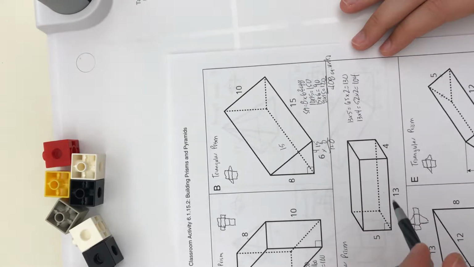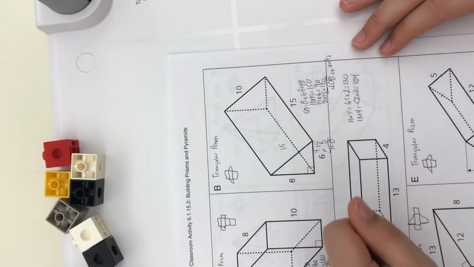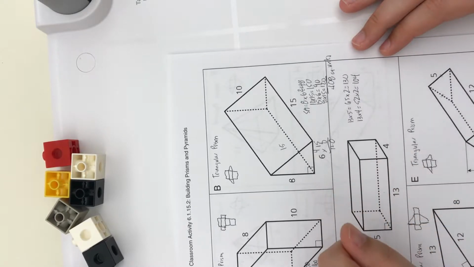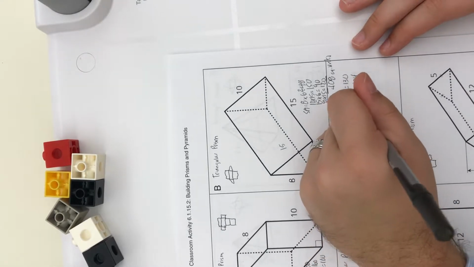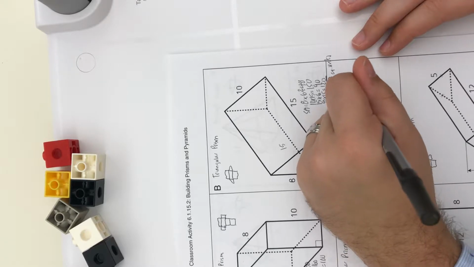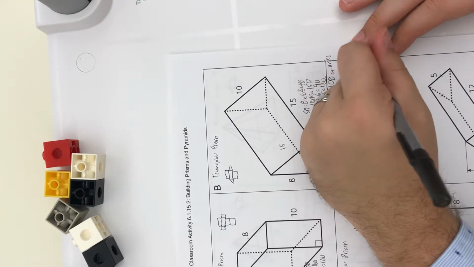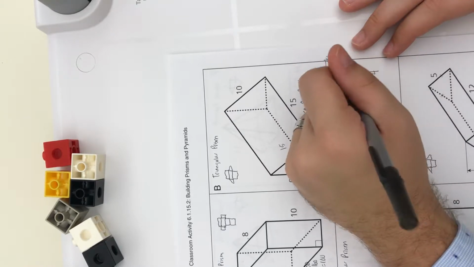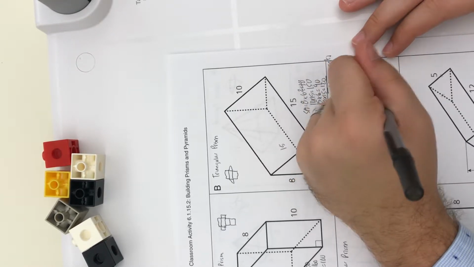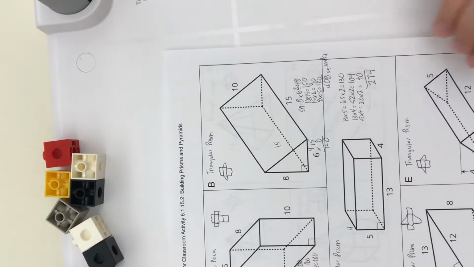And then I need to do a 4 times 5. So 5 is over here, 4 is over here. 5 times 4, which equals 20, times 2, which equals 40. So 4 and zeros make 4, 3 and 4 make 7, 274 square units.